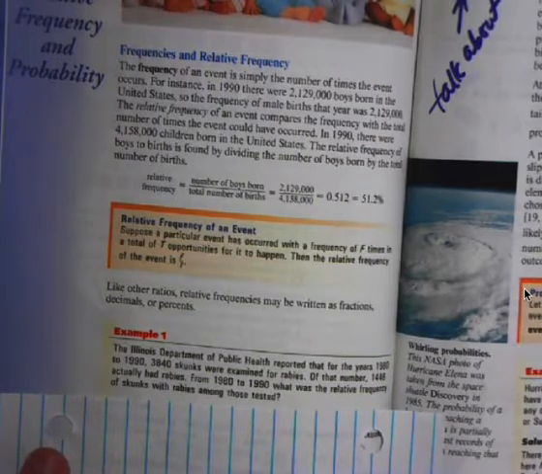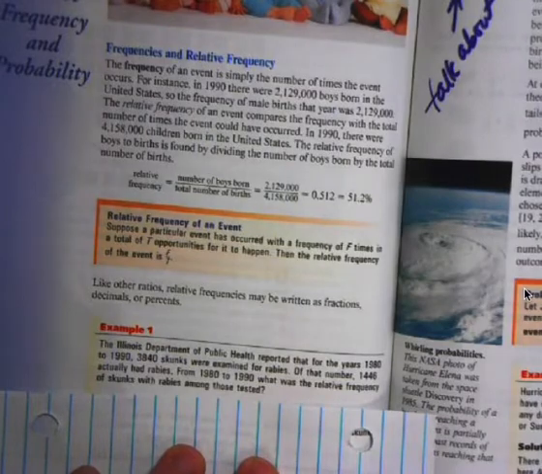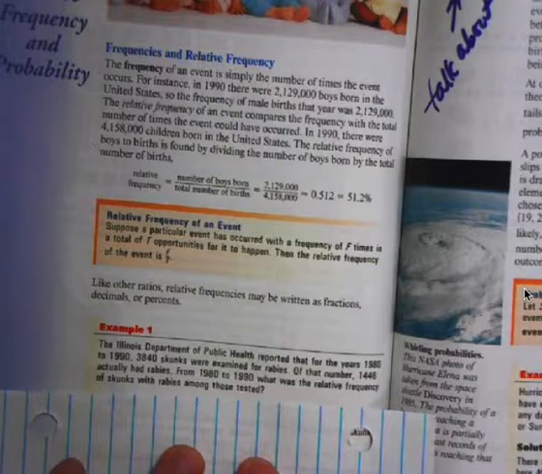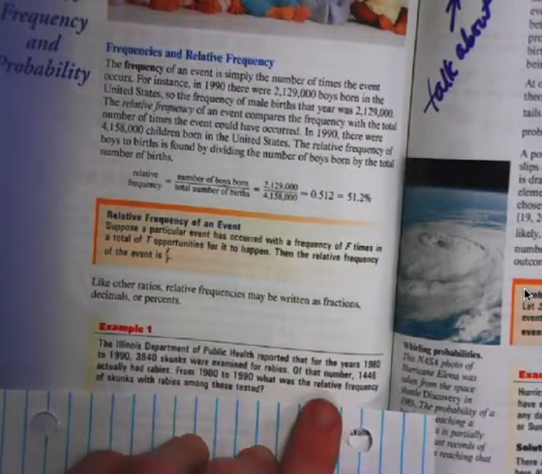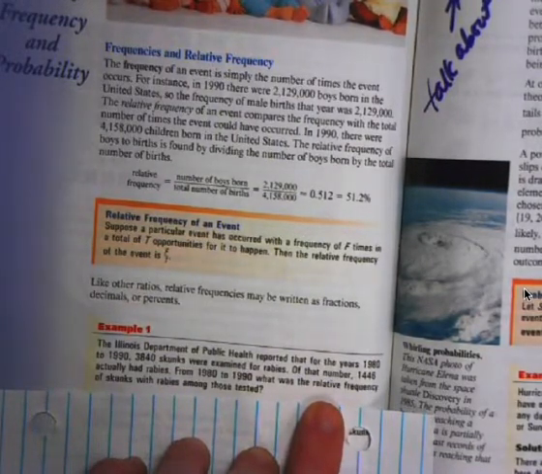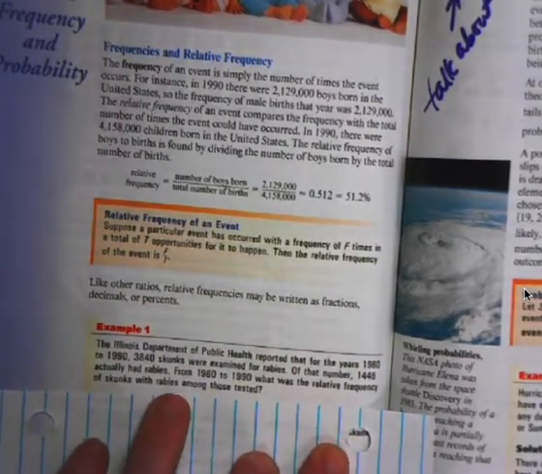The Illinois Department of Public Health reported that for the years 1980 to 1990, 3,840 skunks were examined for rabies. Of that number, 1,446 actually had rabies. In that time, from 1980 to 1990, what was the relative frequency of skunks with rabies among those tested? Okay, we're asking for relative frequency because it's for this specific situation in Illinois in these years. These skunks were examined, okay? So it's relative to this situation, okay? So relative frequency of skunks with rabies, okay?